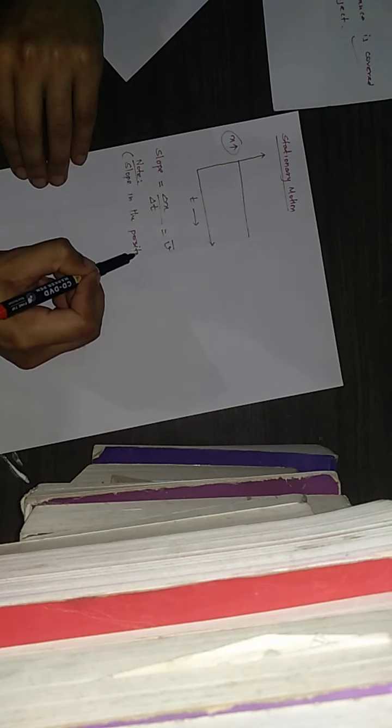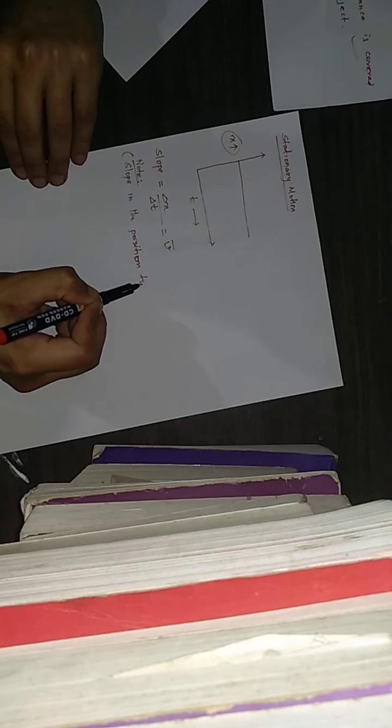So we conclude here, for this particular case or for any of the graphs, and this is a note for you: the slope in the position time graph will give us the average velocity.